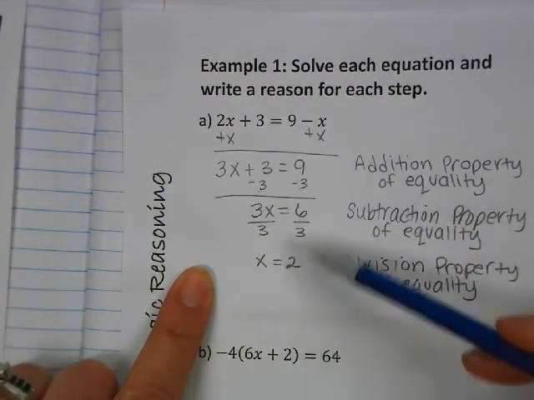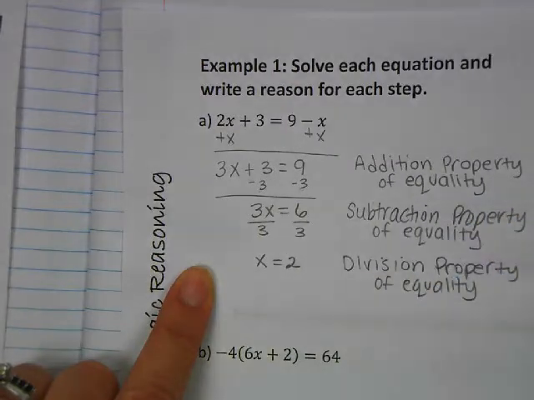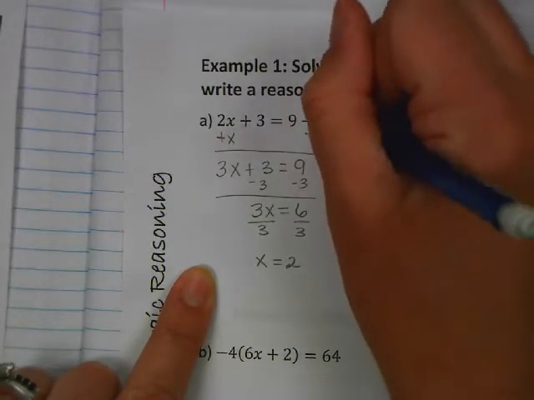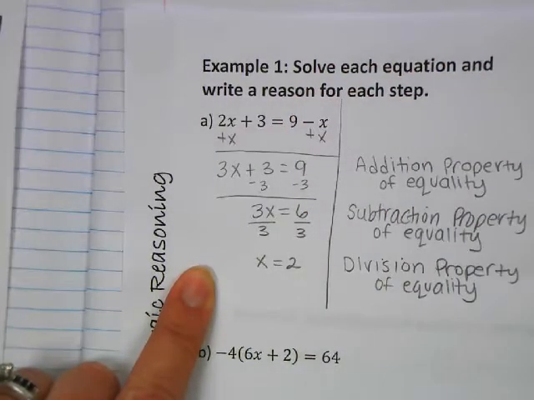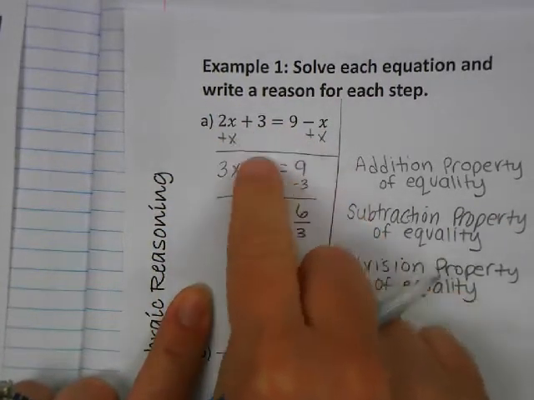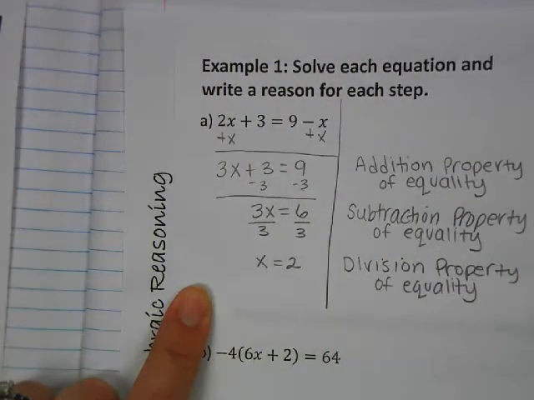So again, this part you've been doing, you know how to solve equations. The new part that we're adding is just stating the reasons, because we're getting used to that format of a 2-column proof. So in a 2-column proof, on one side are all your statements, and then the other side is all your reasons.